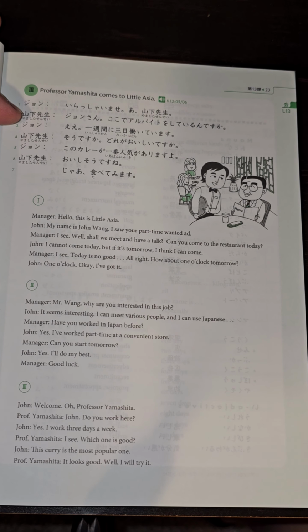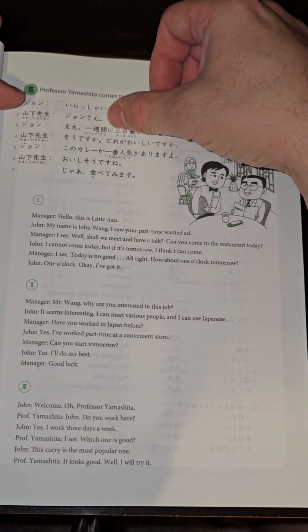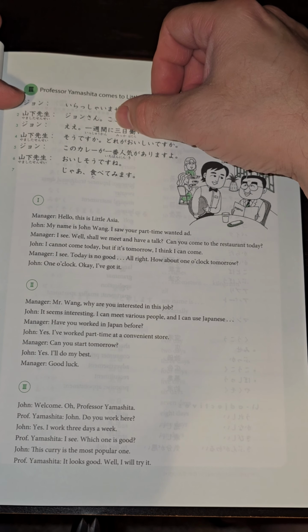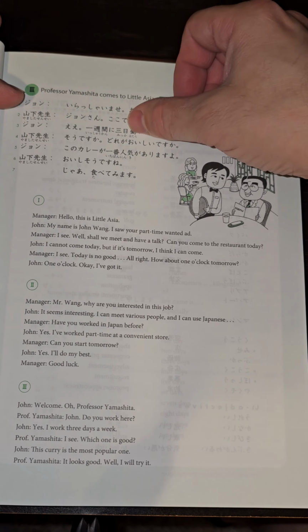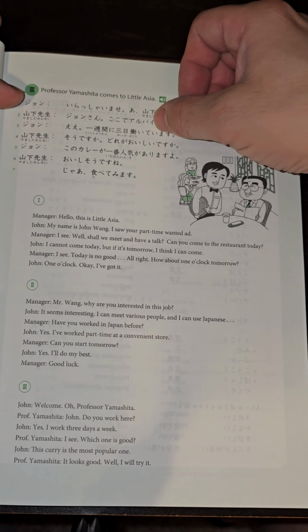Oh, hold on, did I miss something? Yeah, I did miss something. Okay, so it says 1週間 means over a week's time. 1週間に, in one week. Ni means in. 1週間に3日, sorry, 3日, the amount of days. If you look, that's a kanji for 3. 3日, 3 days. 働いています means I am working.